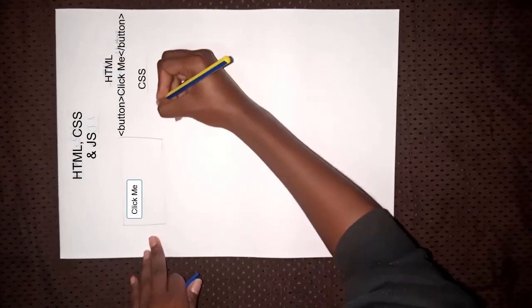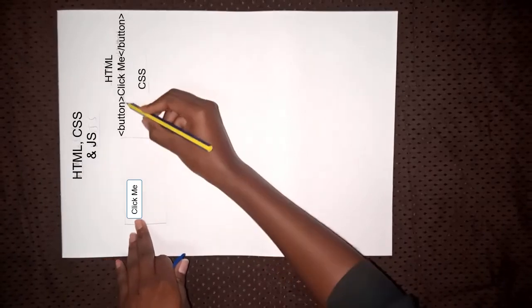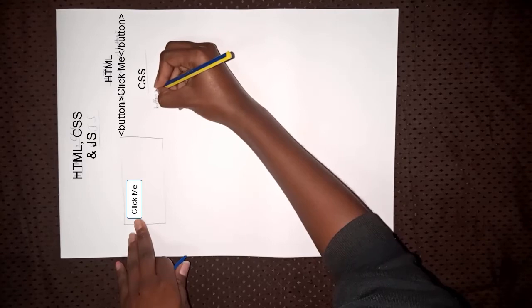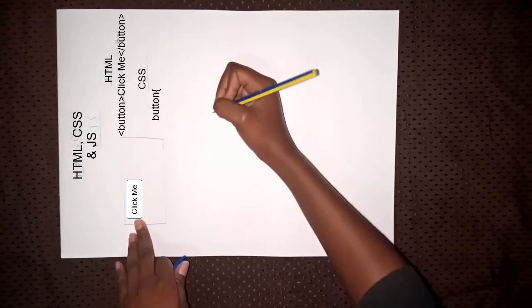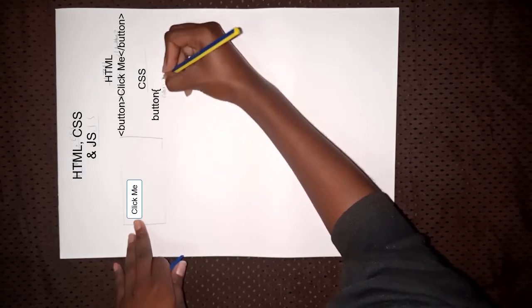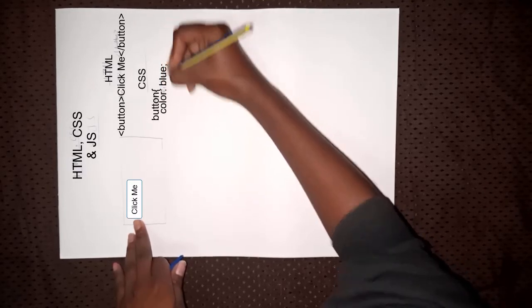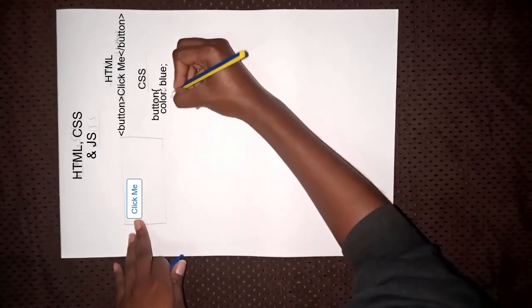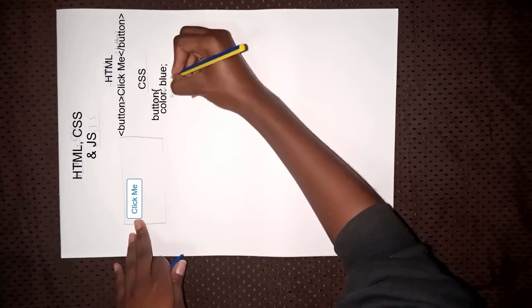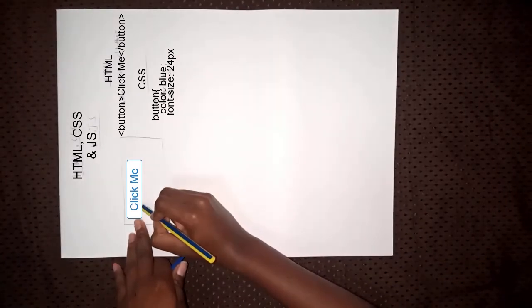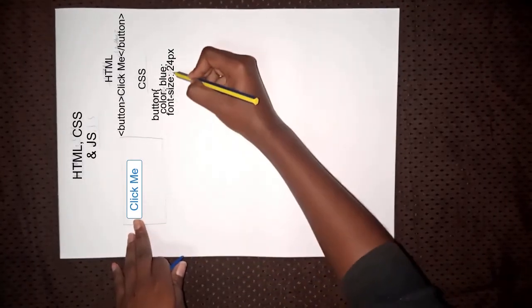So CSS is where you say, now this button, okay, the element button, this is how I want it to look like, okay. I want it to have the color blue. So this references the text. This text will be blue. And then I want it to be font size 24 pixels. Okay, I want the font of this text here to be 24 pixels.